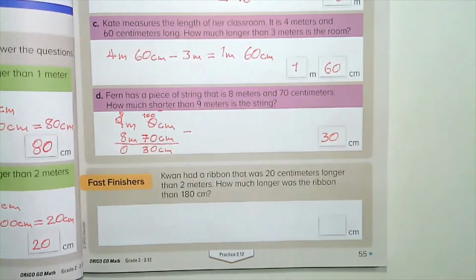Now let's go to the fast finishers. Kwan had a ribbon that was 20 centimeters longer than 2 meters. How much longer than 180 was the ribbon?